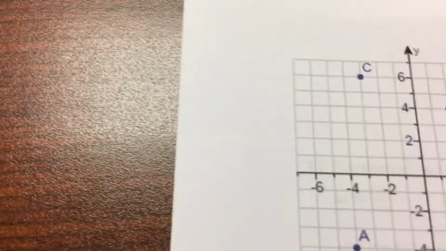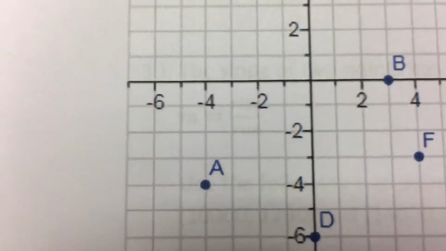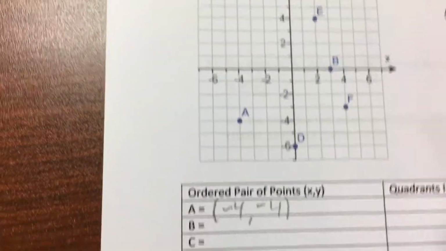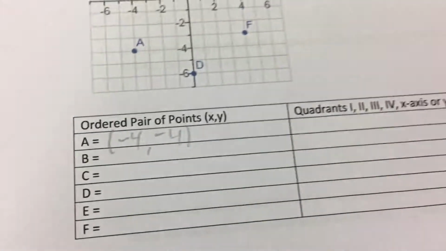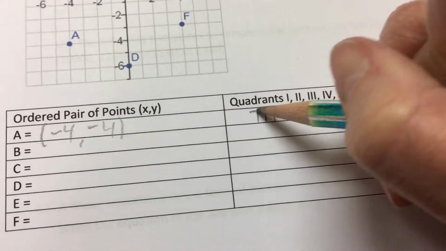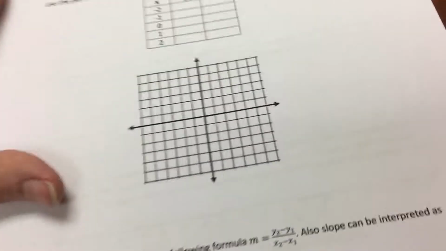Now, in this one, notice it asks you to write your quadrants out. So if I'm looking at the point A, it falls in quadrant, you got 1, 2, 3. So you'll come down on this, and we're going to write out 3. So that's how you go, and you'll finish this all out. Okay, so that's the first page. Now, let's look at the next page.